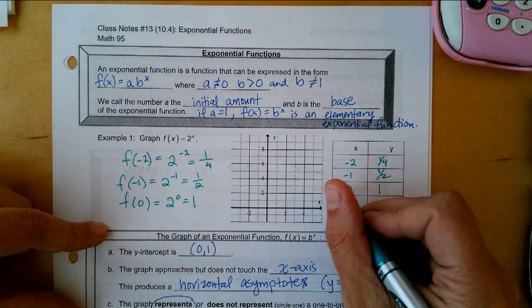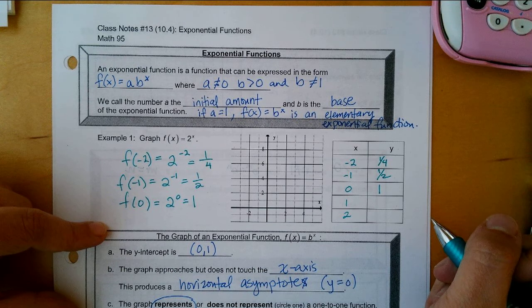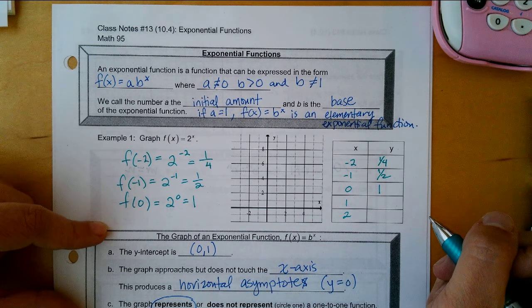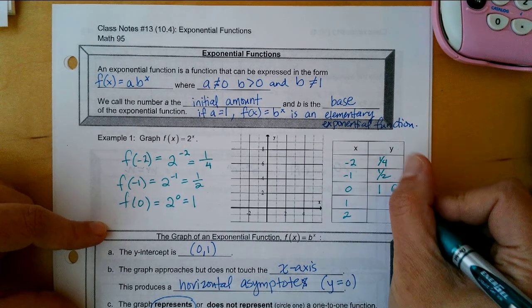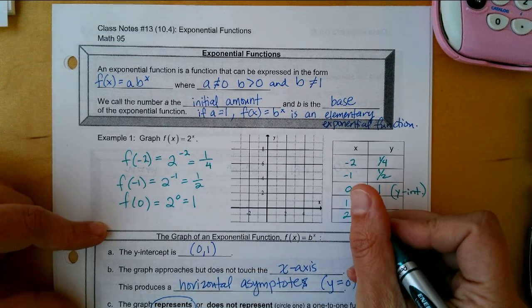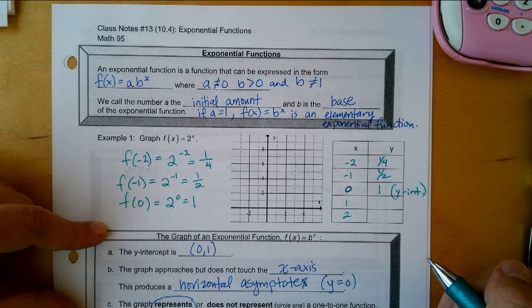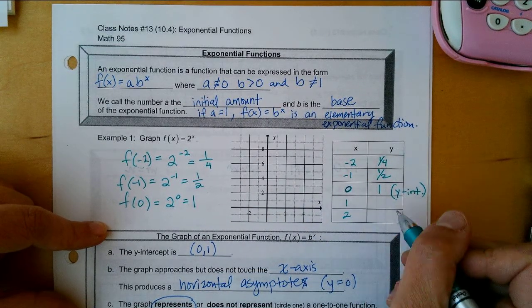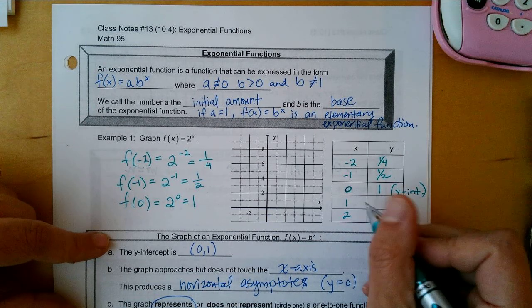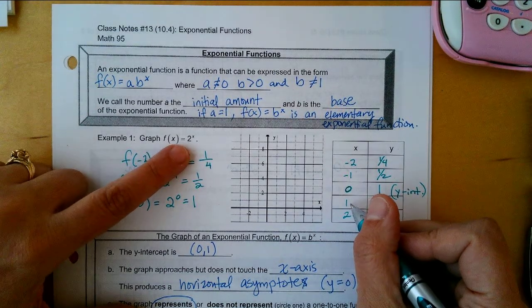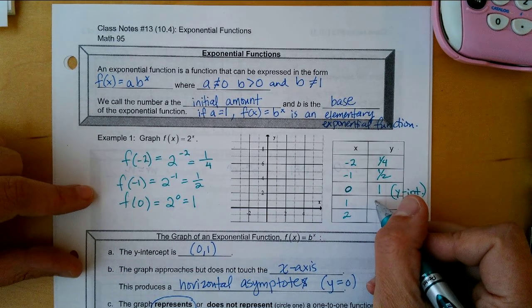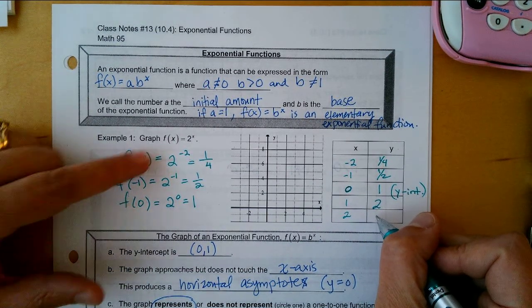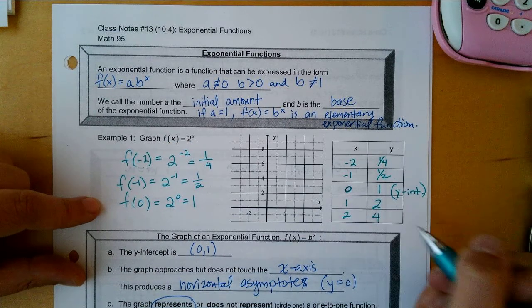Okay, and is this a special point, 0, 1? When you see x is 0, where do you think that point is going to live? It's the y-intercept, yes. Anytime you have x equals 0, you always have a y-intercept. Okay, and then what about if you took 2 to the first power? I ran out of space, so just mentally plug it in. 2 to the first power is 2. 2 to the second power is 4.